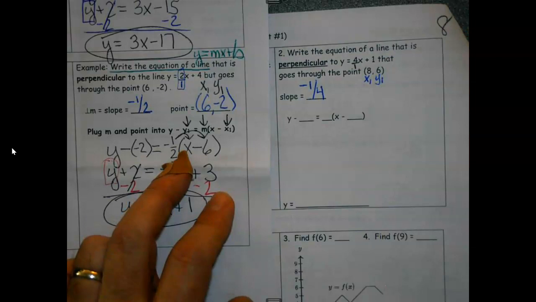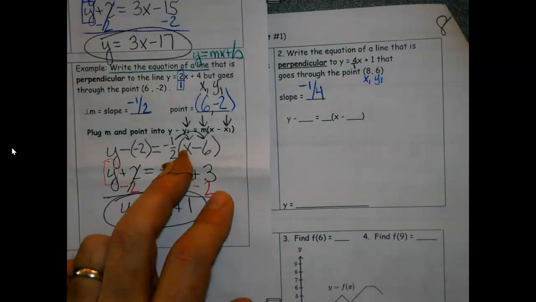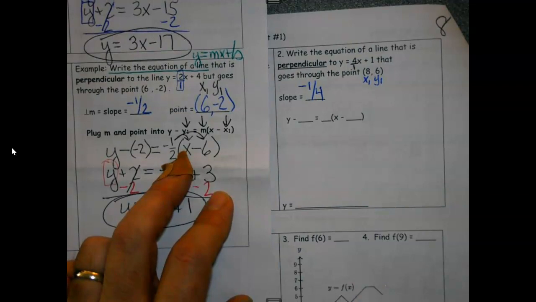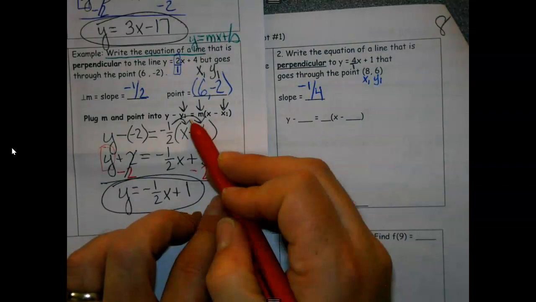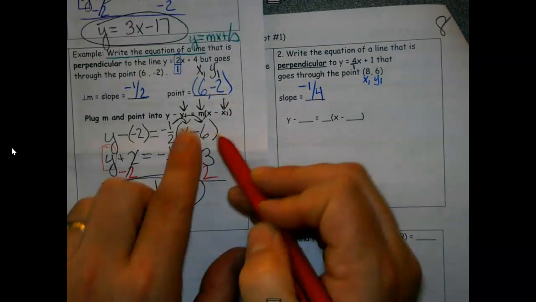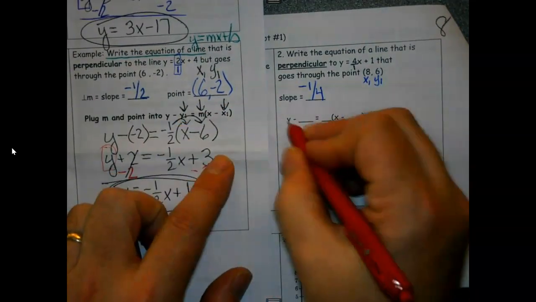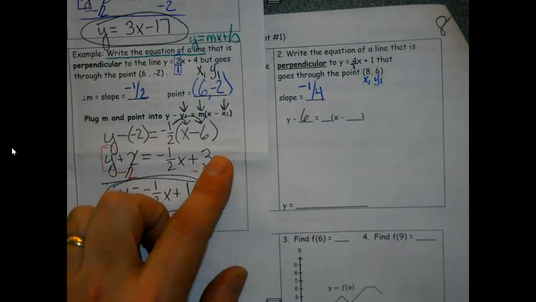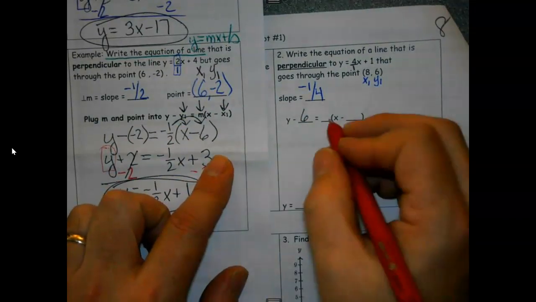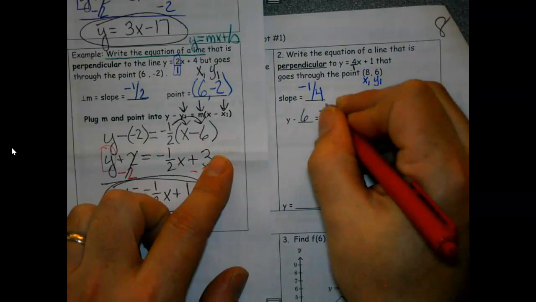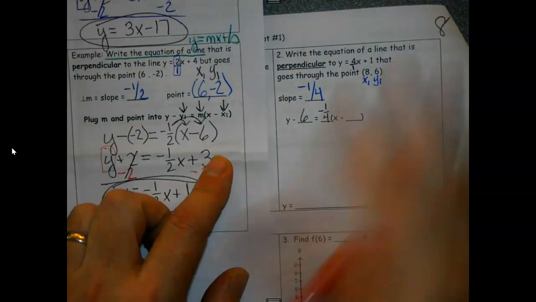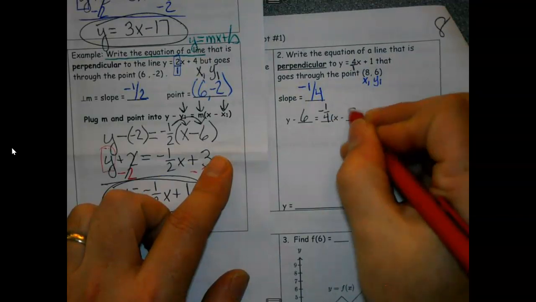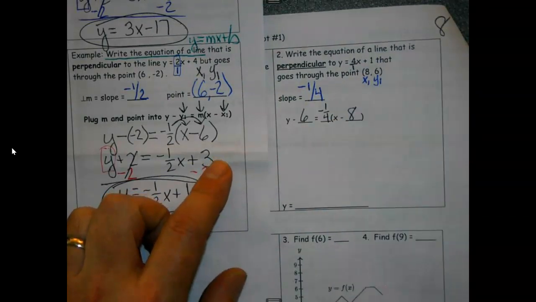Still have x1 and y1. And now, just like we did here, we're just going to plug the numbers into point slope. I got my arrows here. I got everything ready to go. So y minus, there's my y1, equals m, my slope. It's a fraction, but it's not going to be bad. X minus x1.